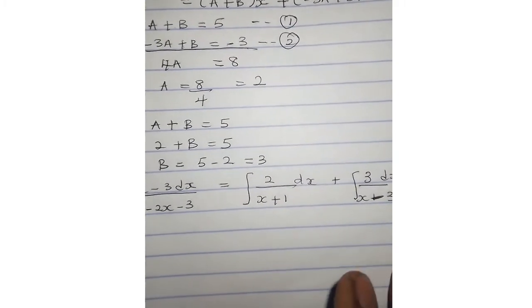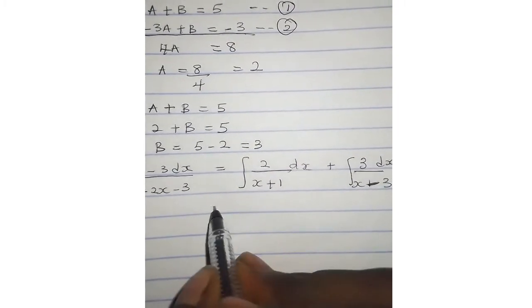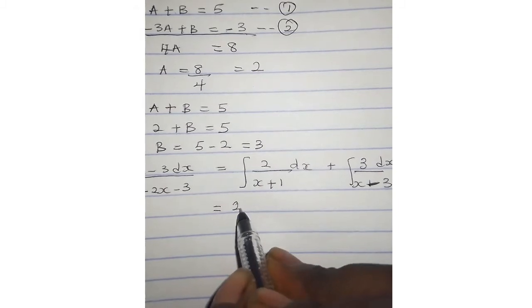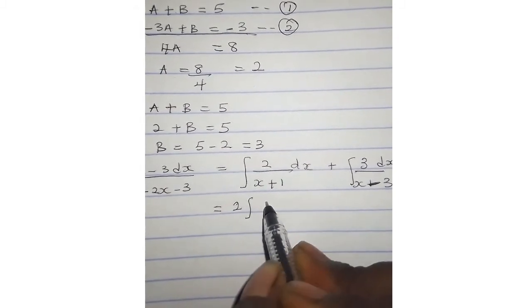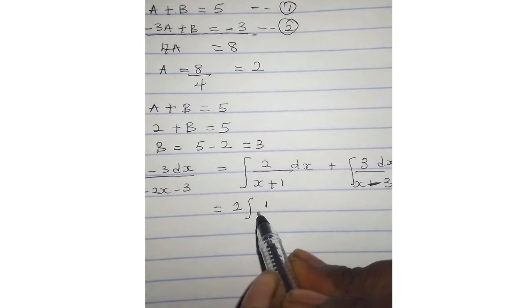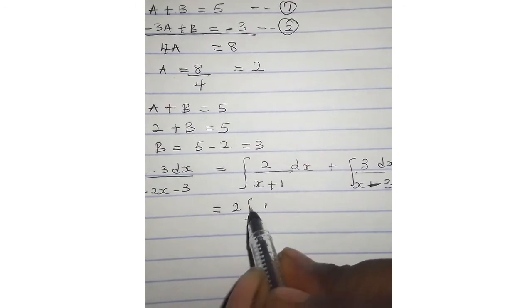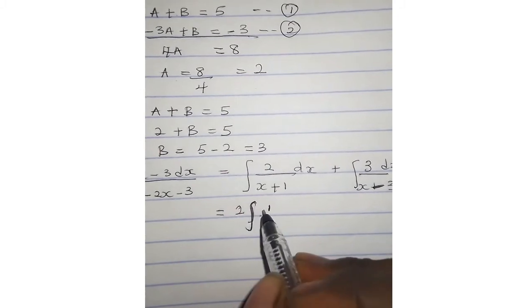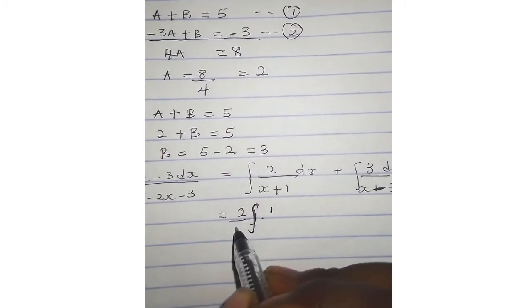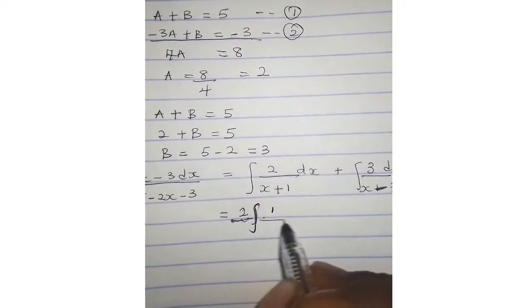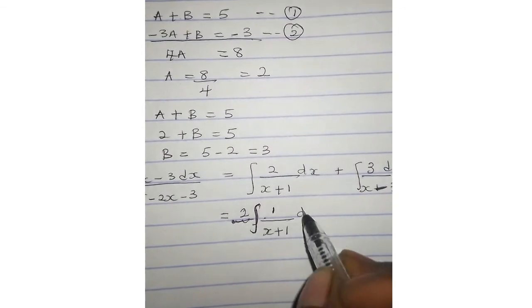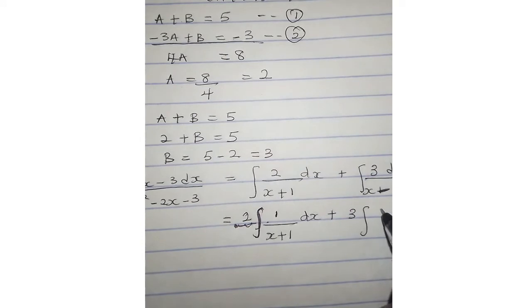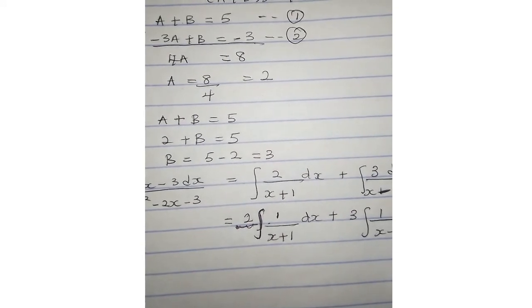Okay, so now this is going to become 2 times the integral of 1 over (x plus 1) dx plus 3 times the integral of 1 over (x minus 3) dx.